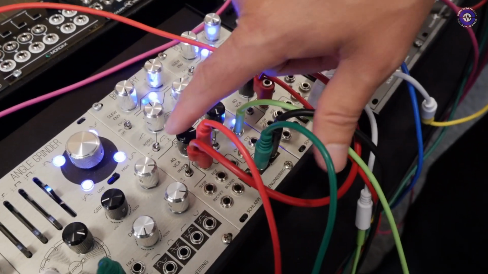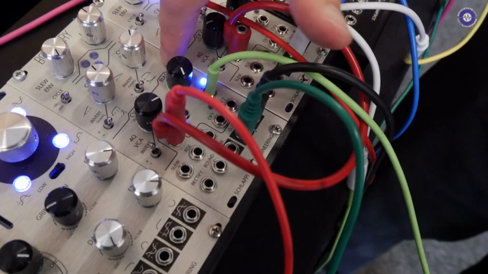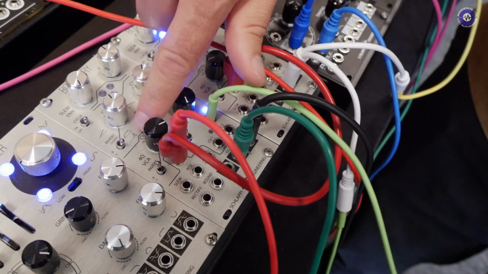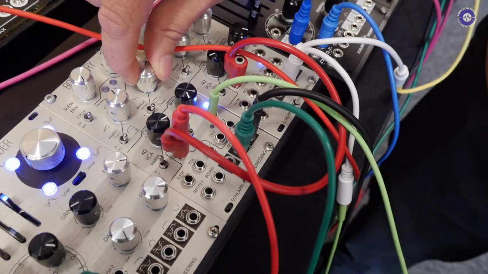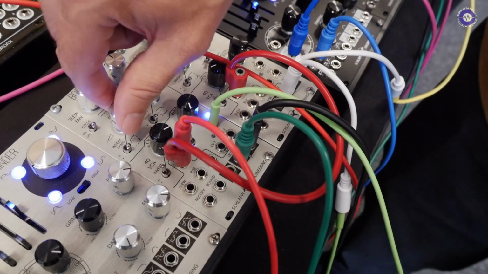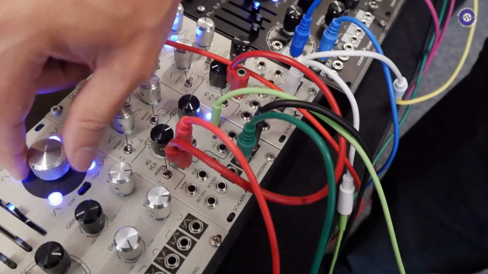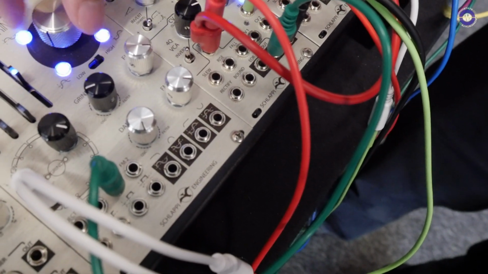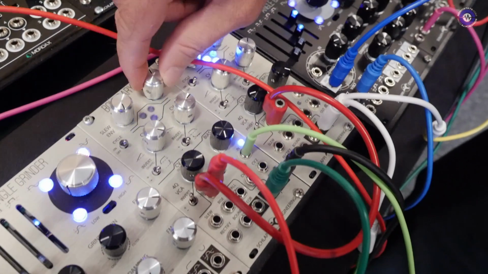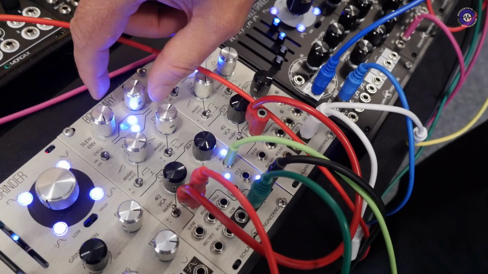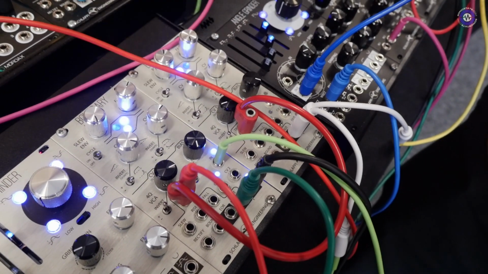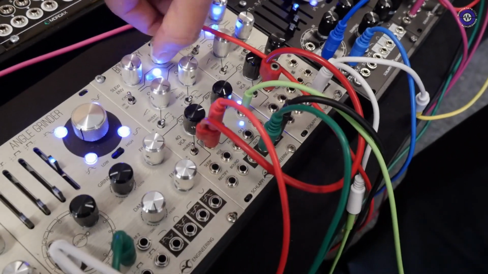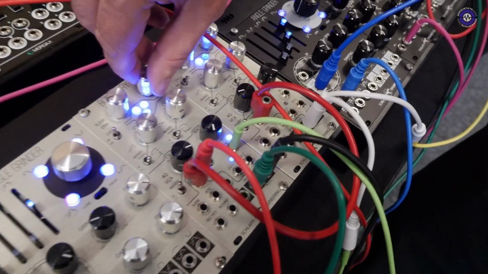We have separate shapes for both the rise and the fall. I have them both set to exponential, a fair amount for the kick drum. I'm trying to get a nice click out of the kick, and then get a nice exponential decay. You can set it to cycle. It'll go up to audio rate.